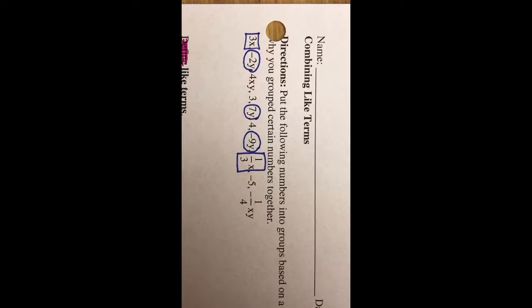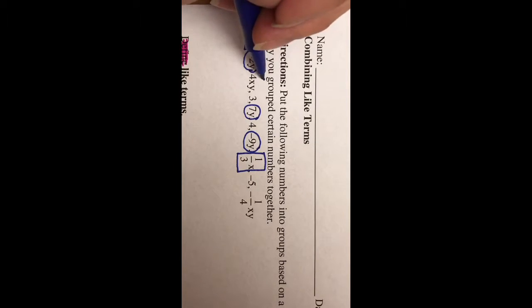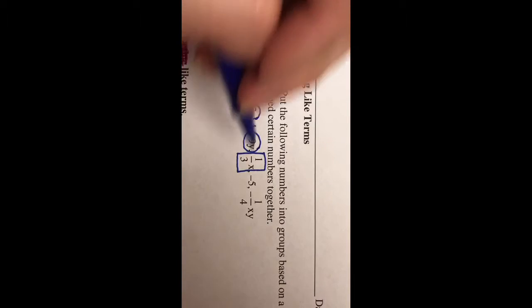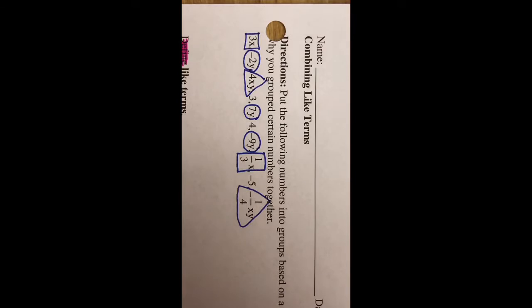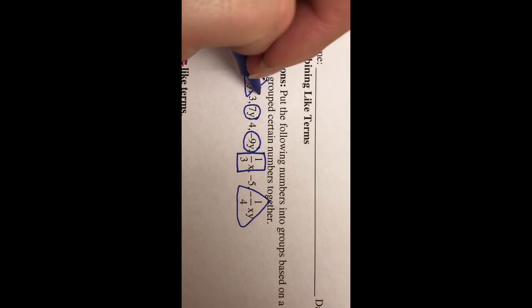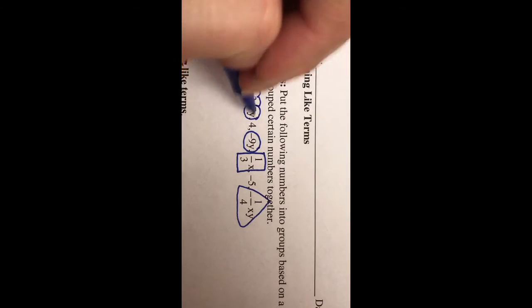I see a third group, which I see as the xy combination. And so I'm going to make a triangle with the xy combination like that. So those are grouped together. And then the last thing I see is integers. I'll just make little hearts for integers.